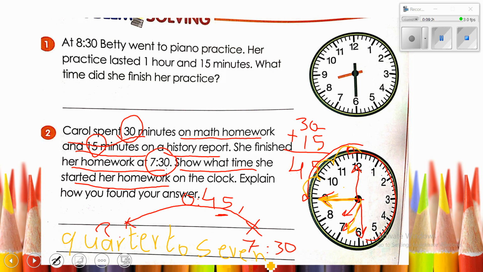Or I will write in the digit form. Yes, how many minutes for the quarter 2? Perfect, 45. And what about the hour? Excellent, the same, it's 6 and 45 minutes. It will be 7.